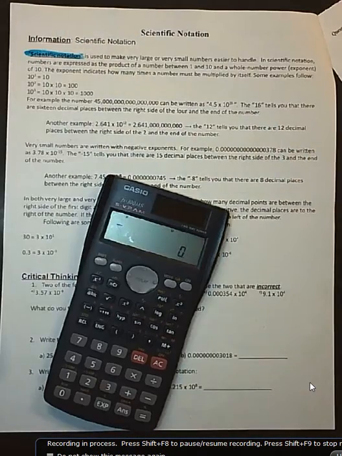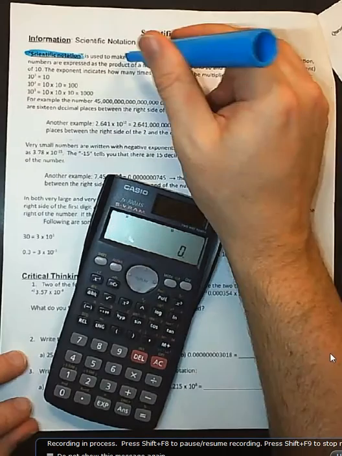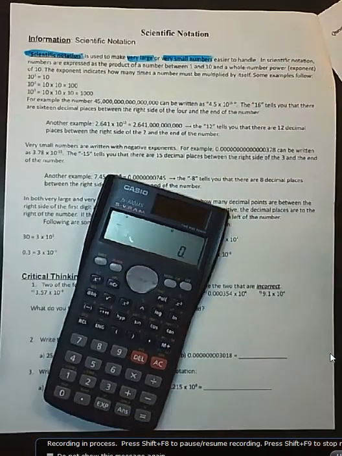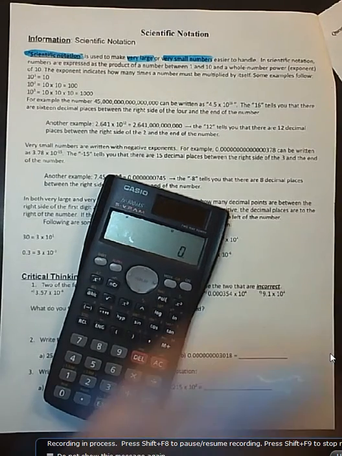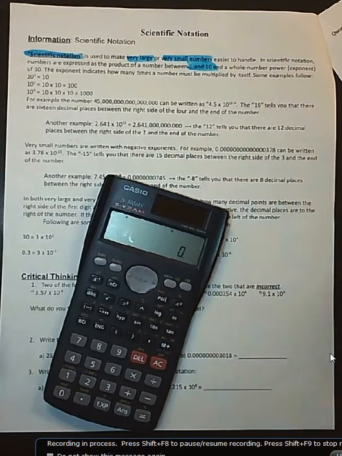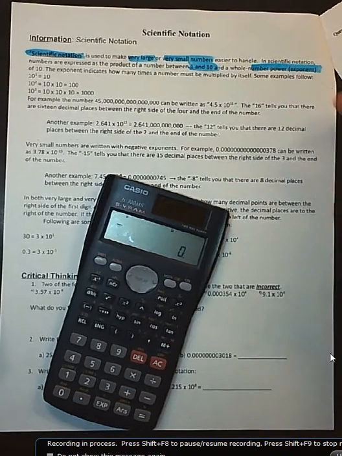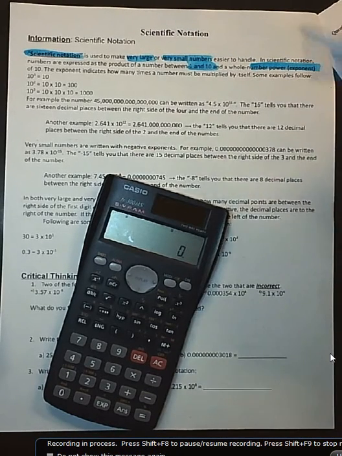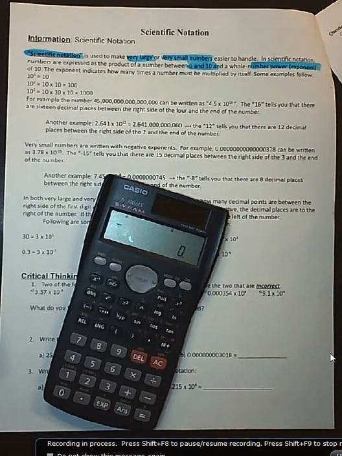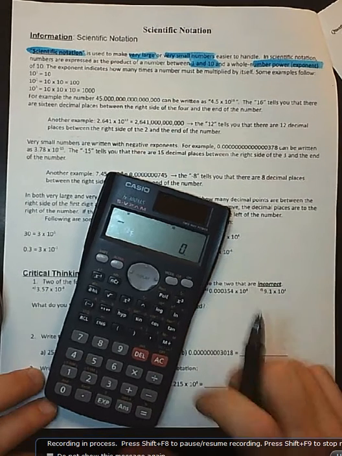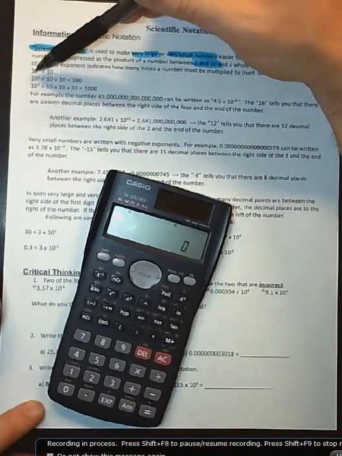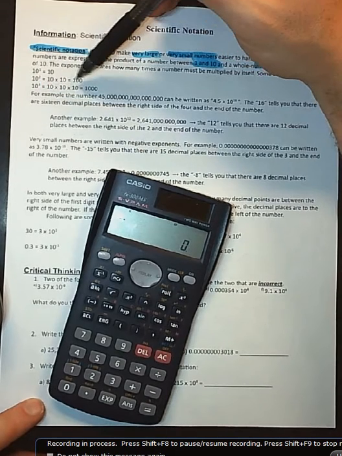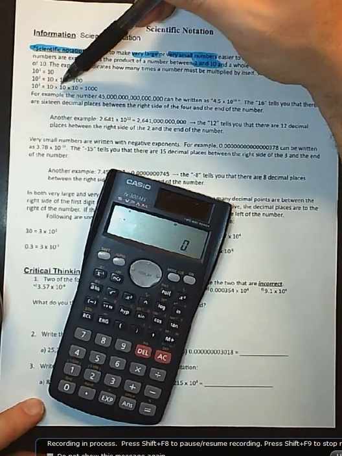We use this for very large and very small numbers. Scientific notation numbers are expressed as the product of a number between 1 and 10, always between 1 and 10, and a whole number power, which we call an exponent. Exponent indicates how many times a number must be multiplied by itself. Some examples are as follows. 10 to the first is 10. 10 to the second is 10 times 10, which is 100. 10 to the third is 10 times 10 times 10, which is 1,000.